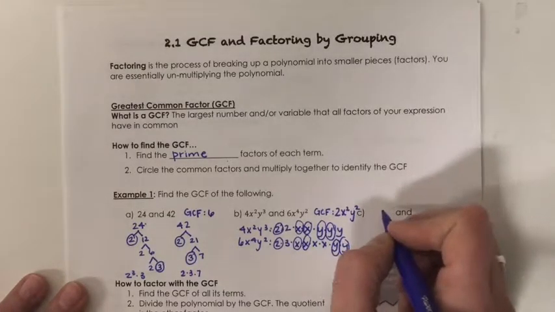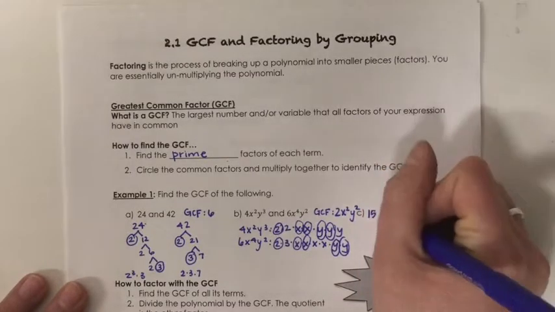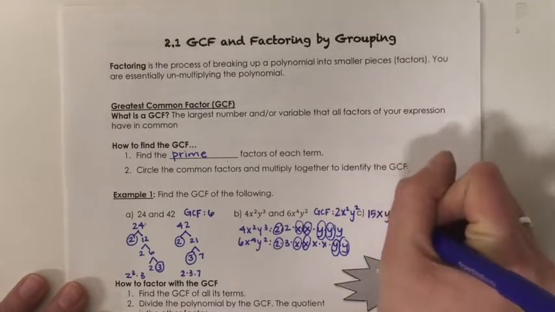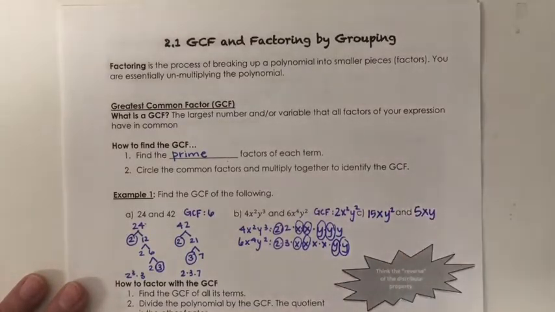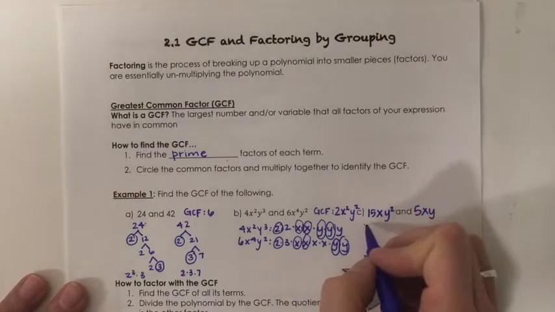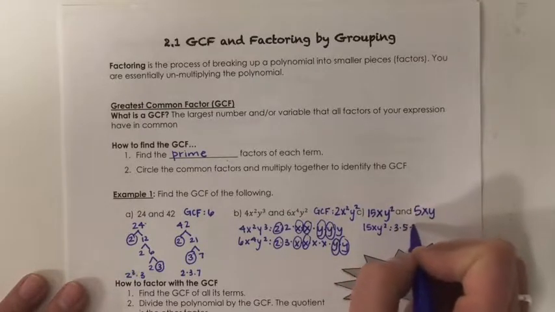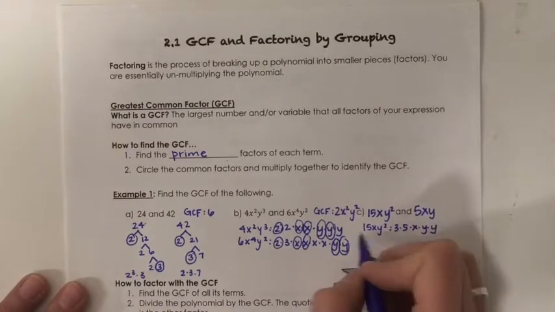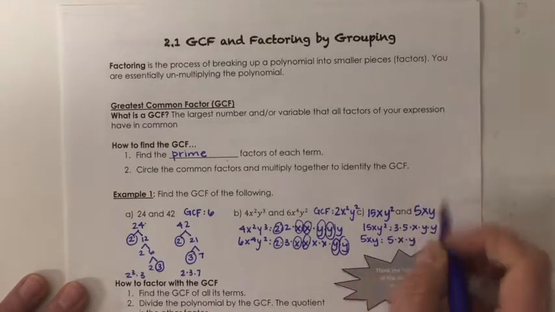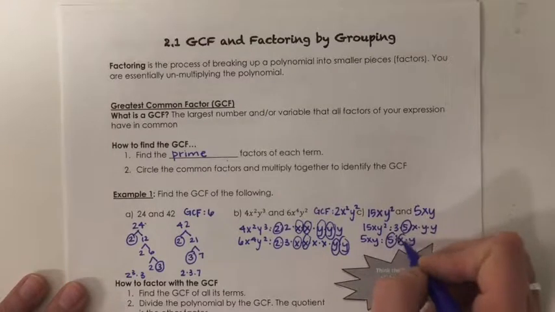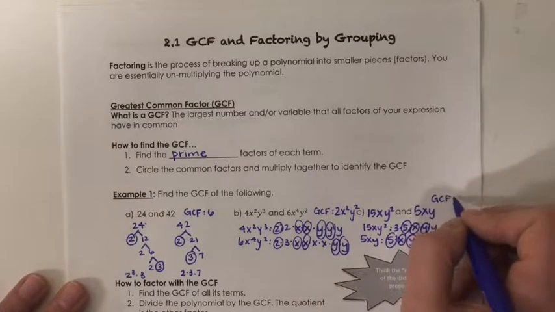Maybe I say that it is, let's do 15xy squared, and then 5xy. Okay, so with 15, you want to think about what that GCF is going to be. So you got a 3 times a 5 times an x times y times y. And 5xy, those are all already prime, so it's 5 times x times y. So we got a 5 in common, an x in common, and a y in common. So that means our GCF here is 5xy.